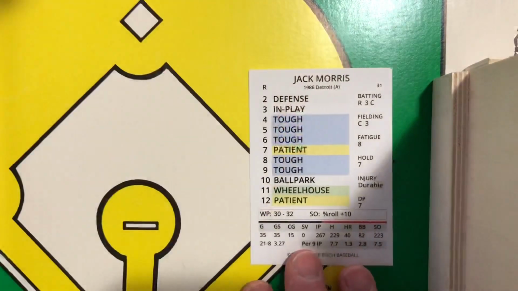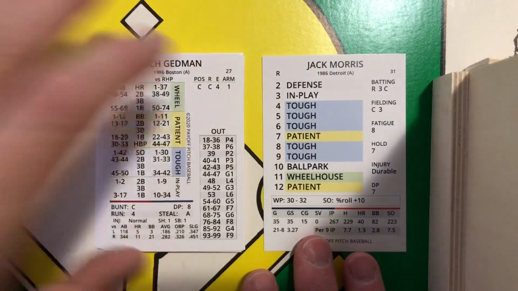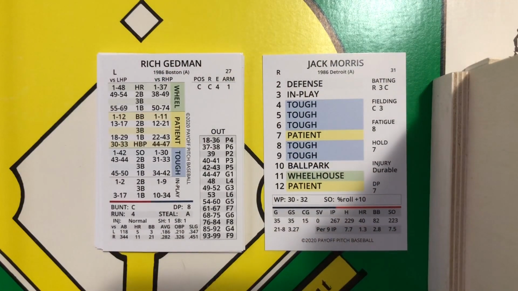And the top of the second coming on with Gedman, Armas, and Owen for the Red Sox. Morris winds, and the pitch to Gedman. Ground ball shortstop. This is Trammell.